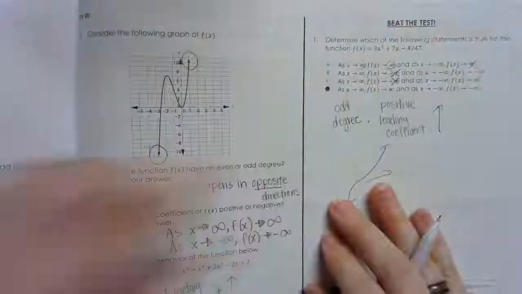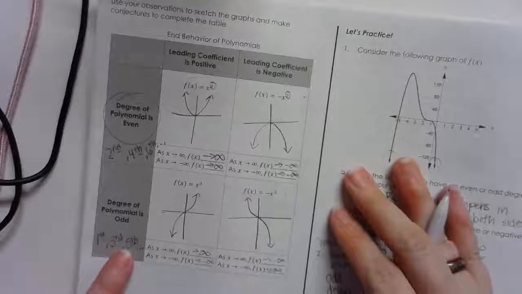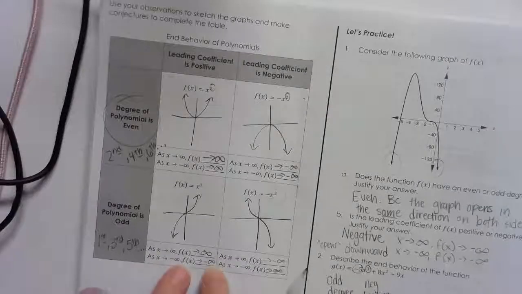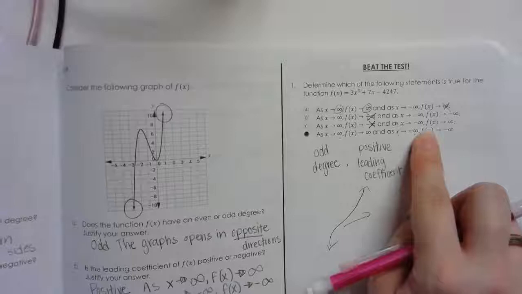You could also bring it back to the table. Odd degree. The leading coefficient was positive. So that was infinity, infinity, and negative infinity, negative infinity, which is what we just picked in this answer choice.